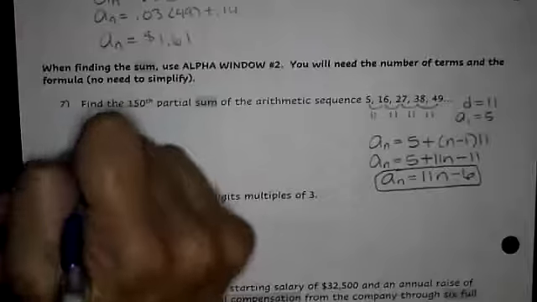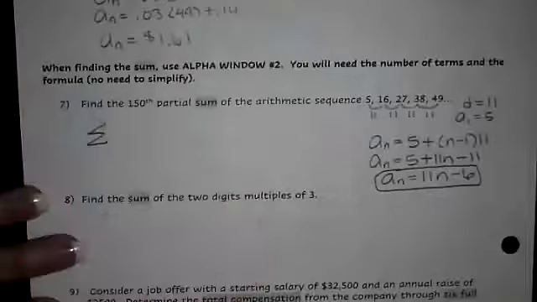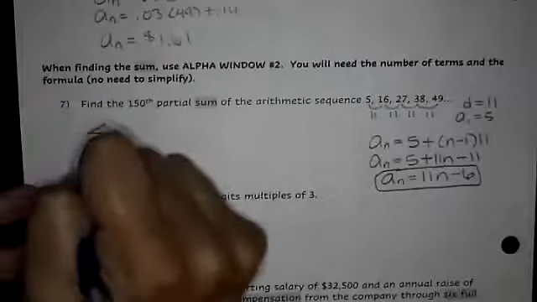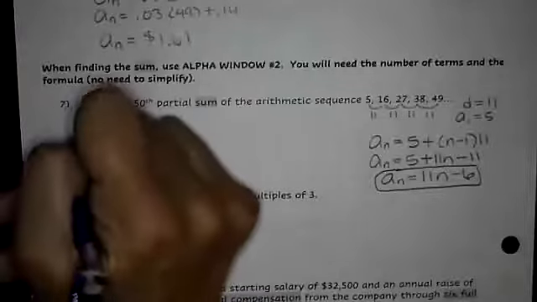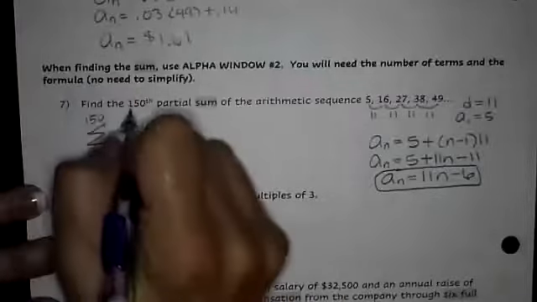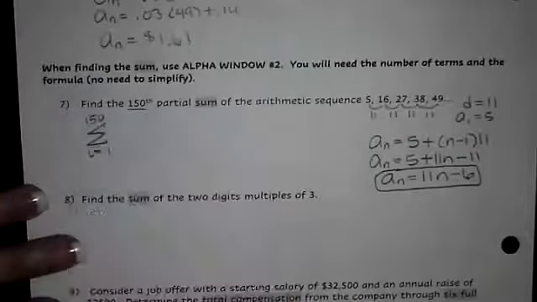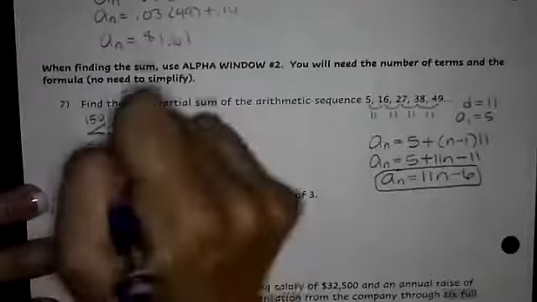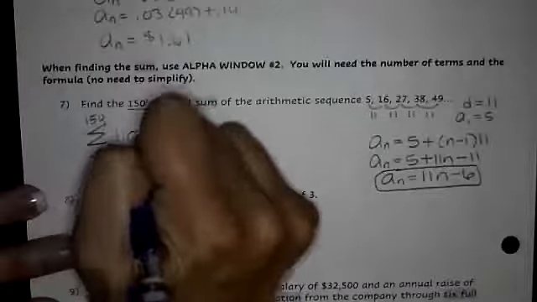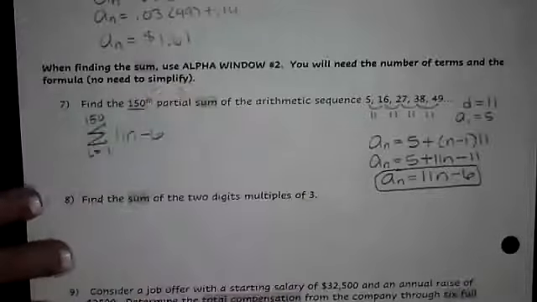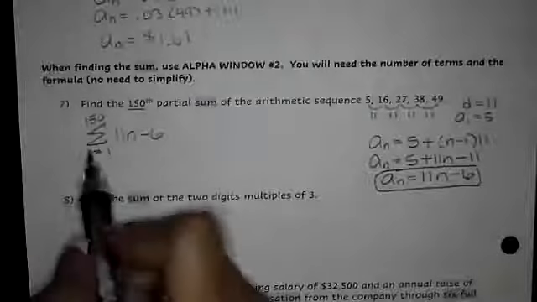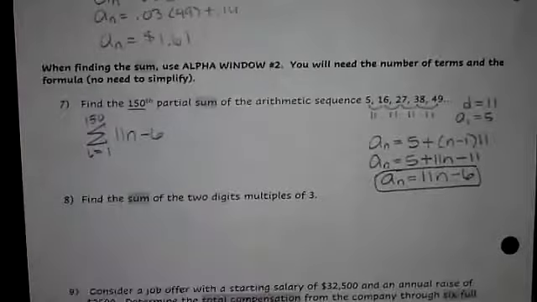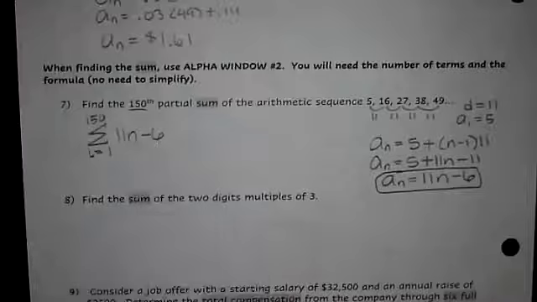And so for the partial sum, we write the sigma. I is going to be equal to 1. It is going to go up to 150 because we're asking for the 150th partial sum. And then our sequence is 11n minus 6. So we've combined what we learned last time with what we've learned this time. This is the partial sum for the sigma. That's finding our arithmetic sequence.